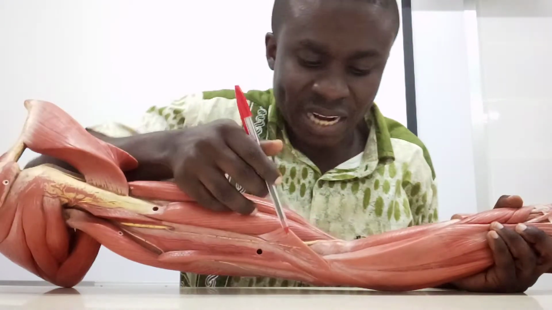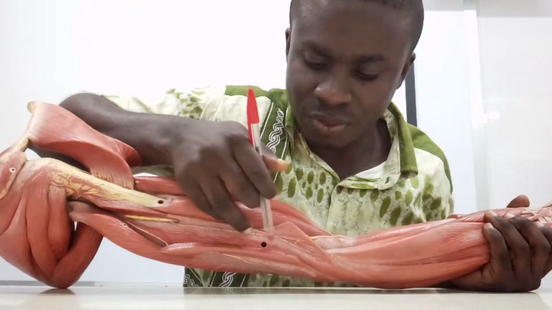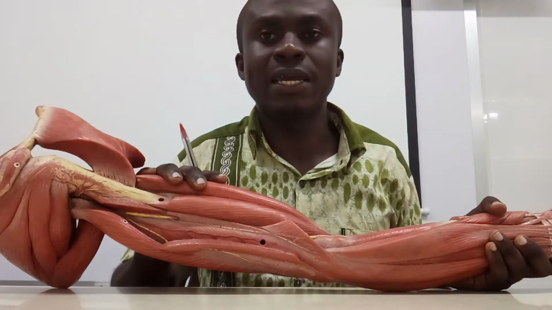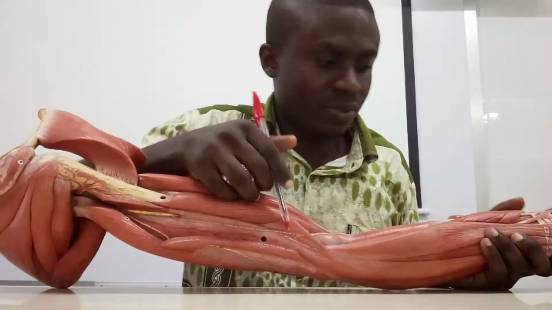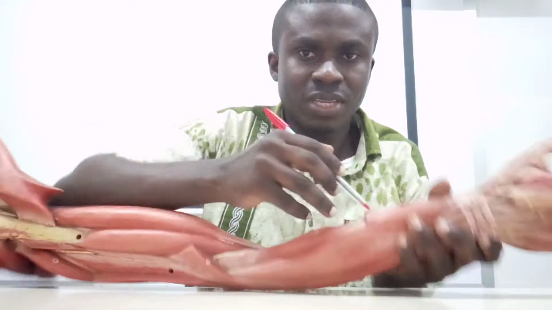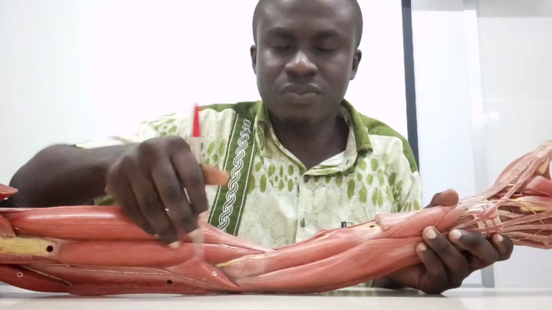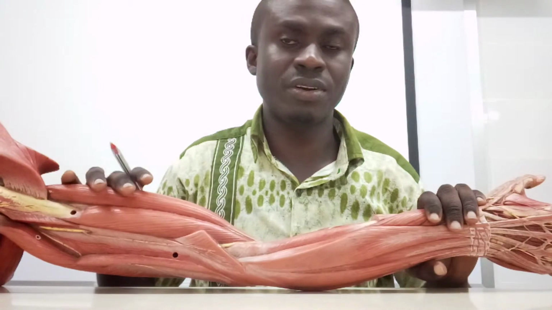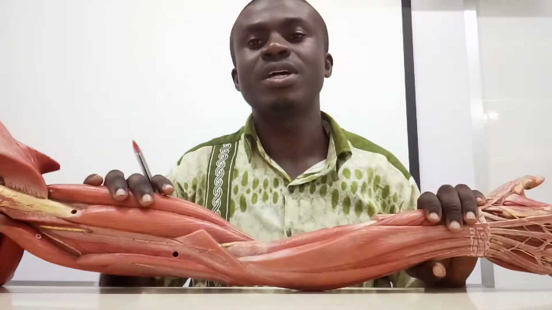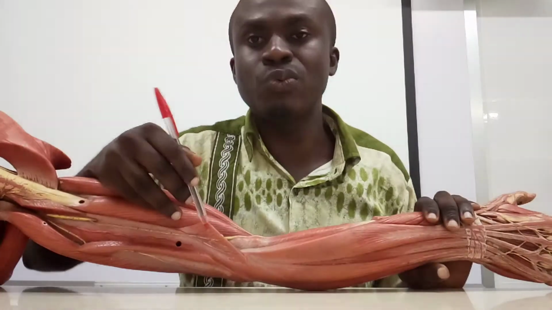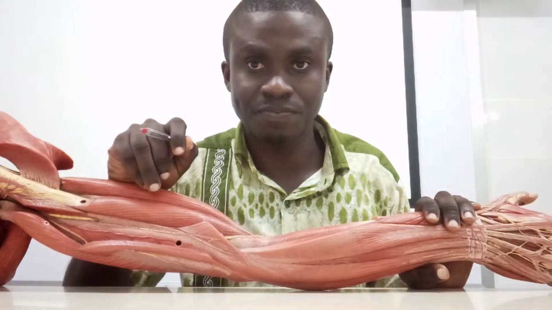It's going to give rise, at a much higher level, to the branch to the brachioradialis muscle. This is the cut section of the brachioradialis muscle, the one you see here. So it gives a branch before it runs anterior to the lateral epicondyle, a branch to the brachioradialis muscle.